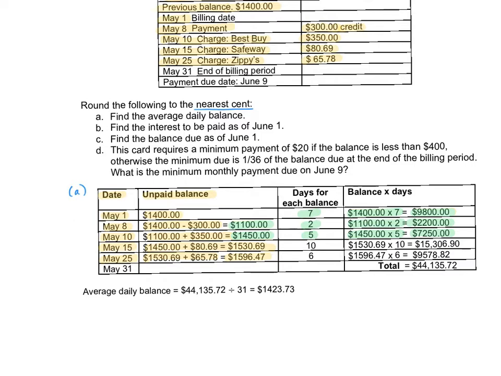So the question becomes, how long was the balance $1,530.69? Well, that was May 15th through May 24th, which is 10 days. Multiply that out, and we have $15,306.90.